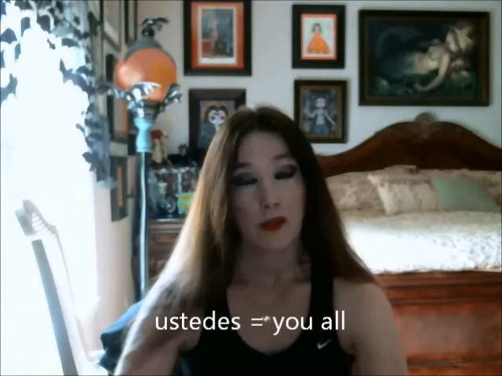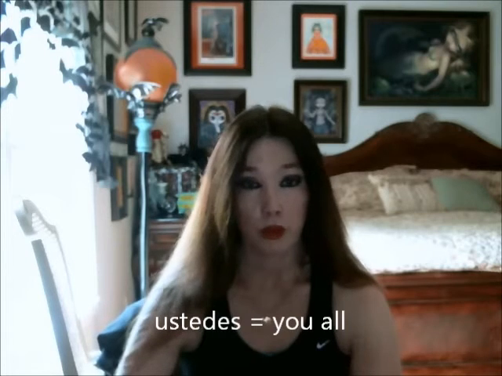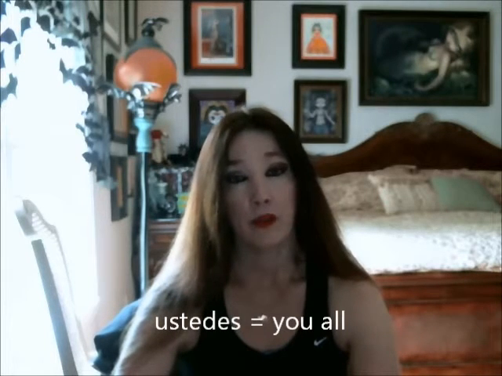And again, the vosotros form is the masculine, males or males and females, and vosotras is the female you alls only. All right, then ustedes, ustedes is the third person plural, and that is you all, and that is used here in the United States and North America and South America, Central America, and it's used for the informal and formal you all.